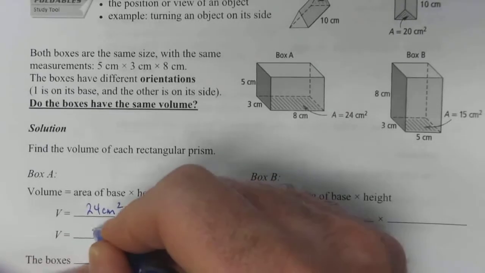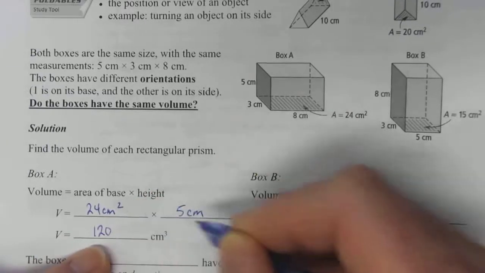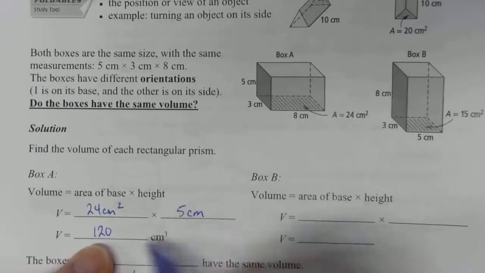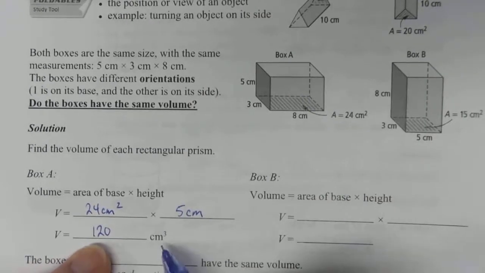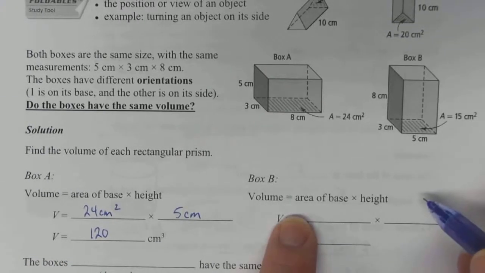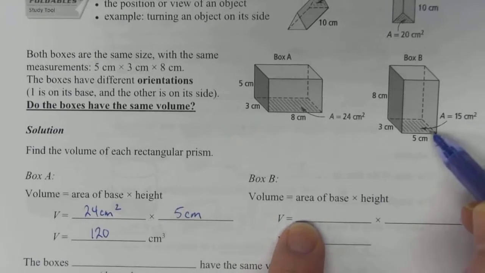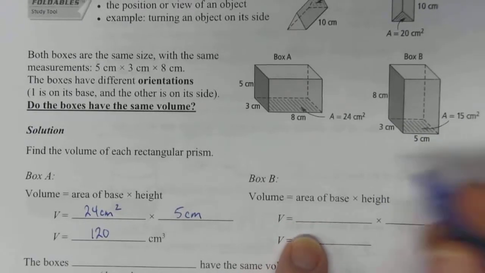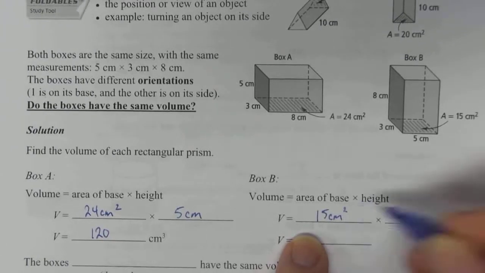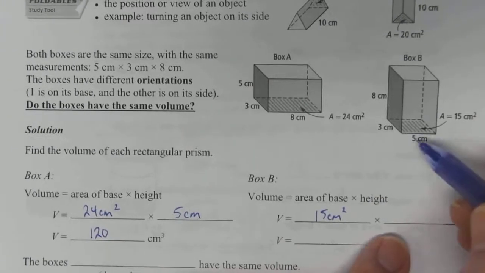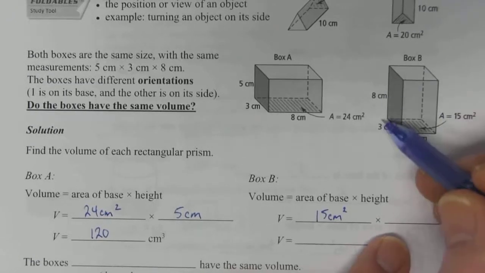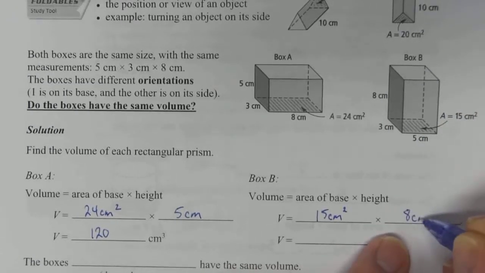24 times 5 is 120. Centimeters squared times centimeters gives you centimeters cubed. So the volume for A is 120 centimeters cubed. Let's look at box B. Area of the base, in this case, we're being told is 15 centimeters squared. And its height, in this case, between the two base faces is 8 centimeters.